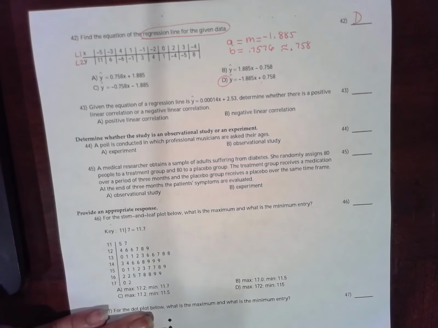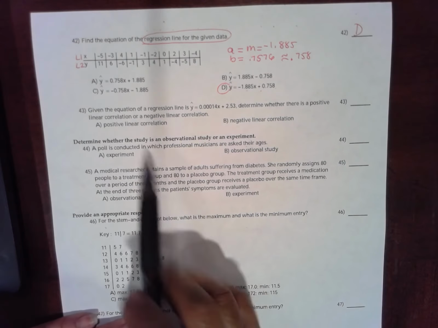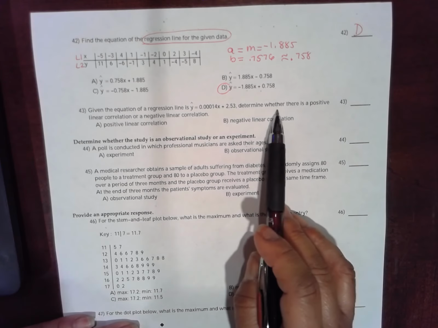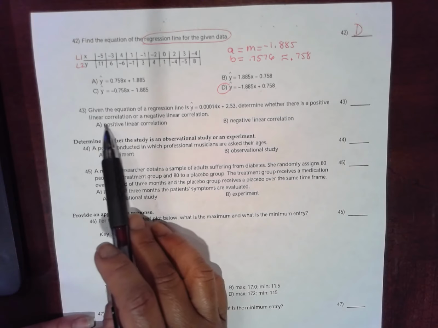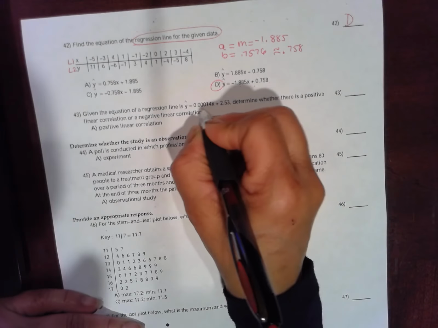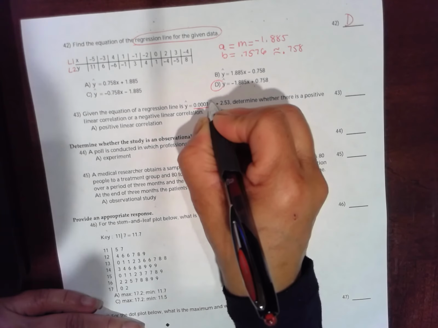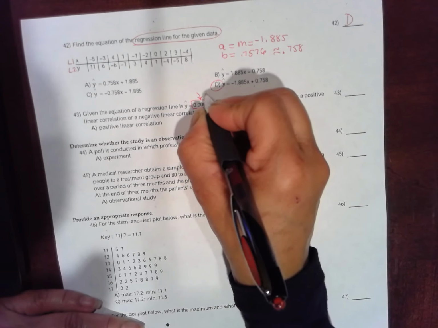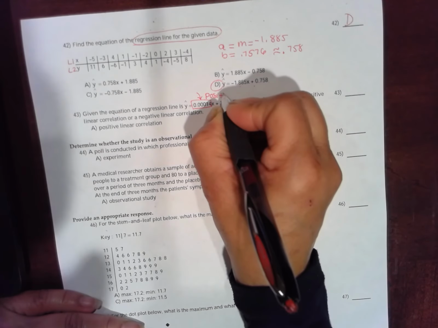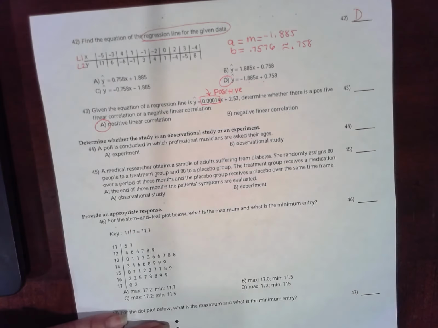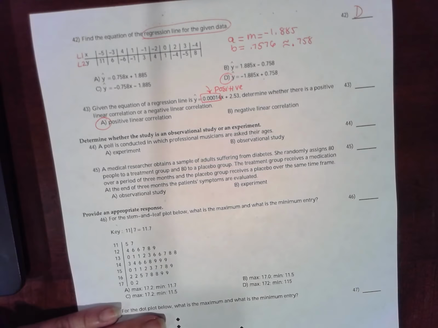I apologize. Number 43. Given the equation of the regression line, determine whether there is a positive linear correlation or a negative linear correlation. All you have to do is look at the m or the a. Since this number is positive, it's going to be a positive linear correlation. If it is negative, it will be a negative linear correlation. That's it. It's just a looking question.